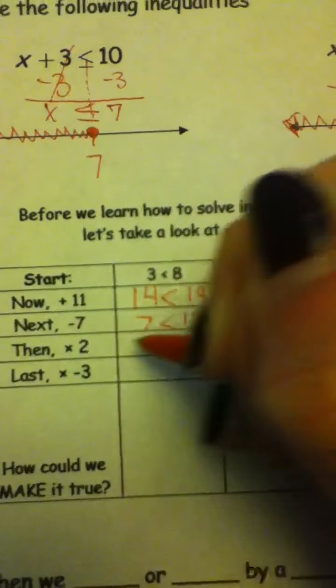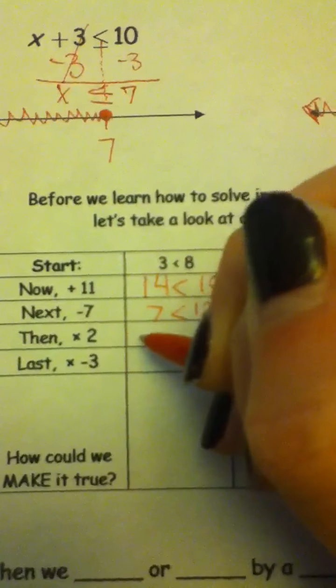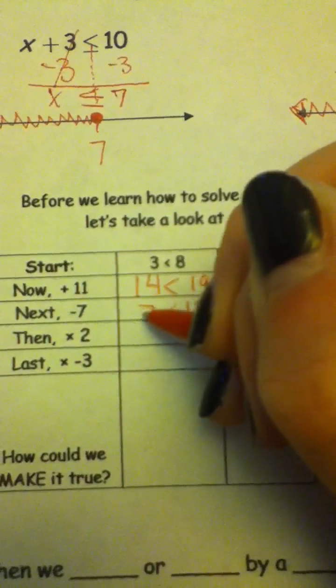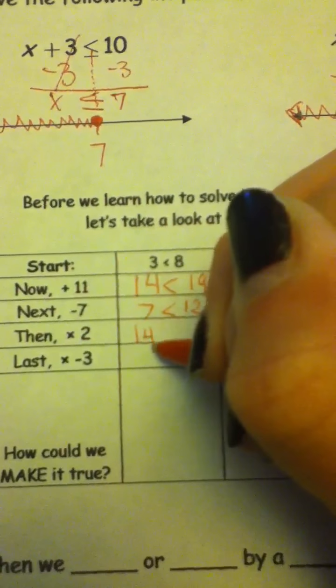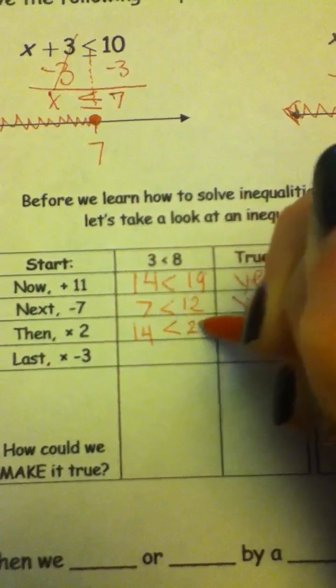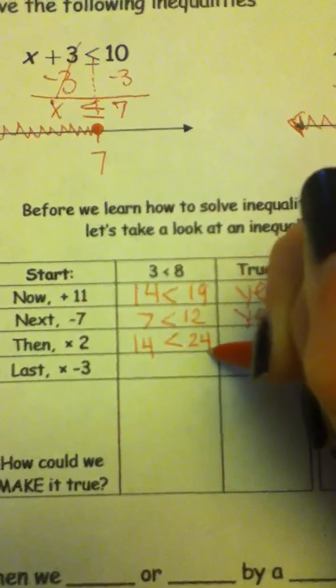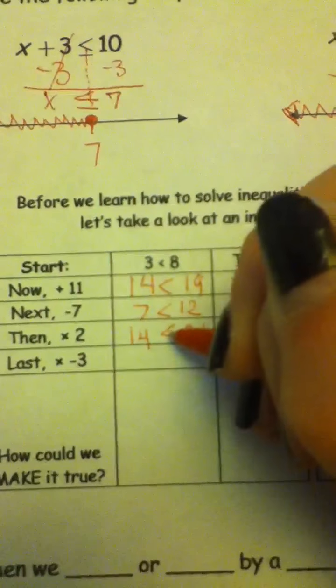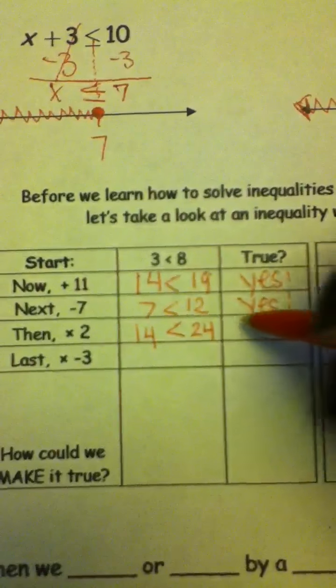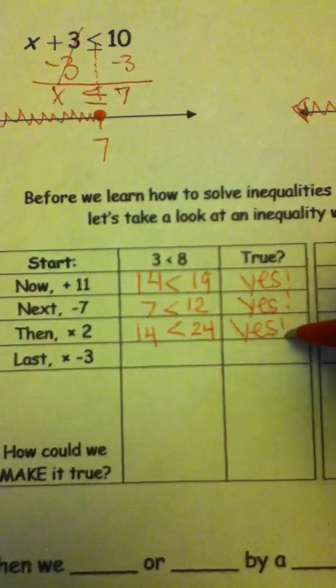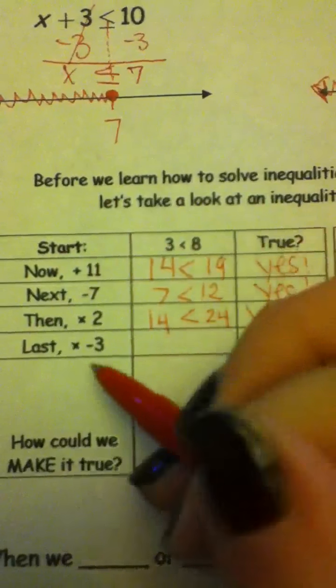Okay. Next line. We're going to multiply by 2 on both sides. So 7 times 2 is 14. 12 times 2 is 24. Is this still true? Is 14 less than 24? Yes, sir.